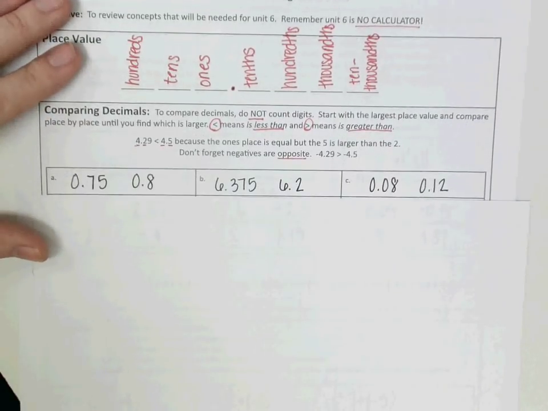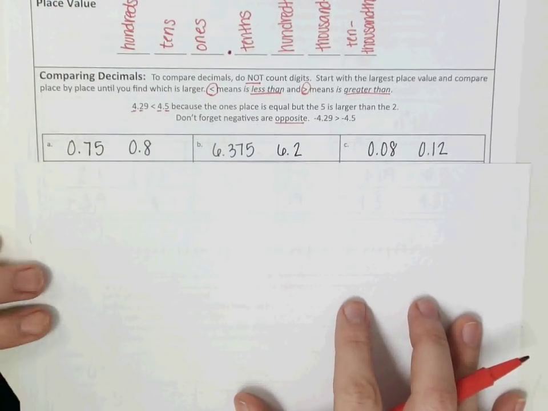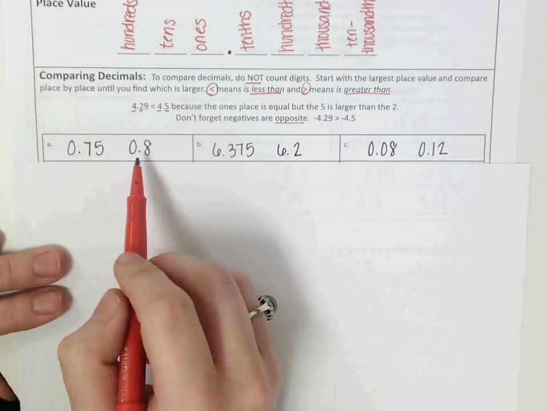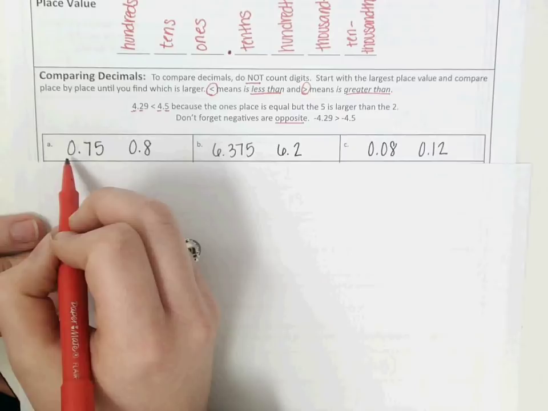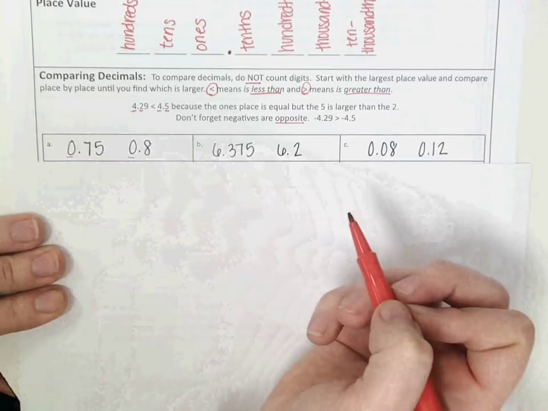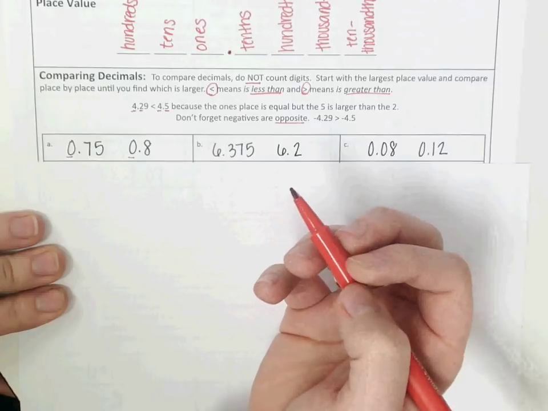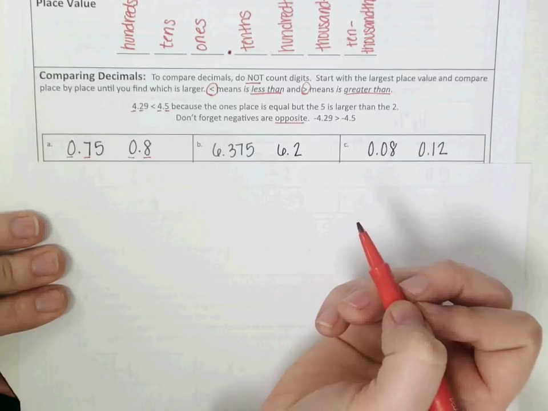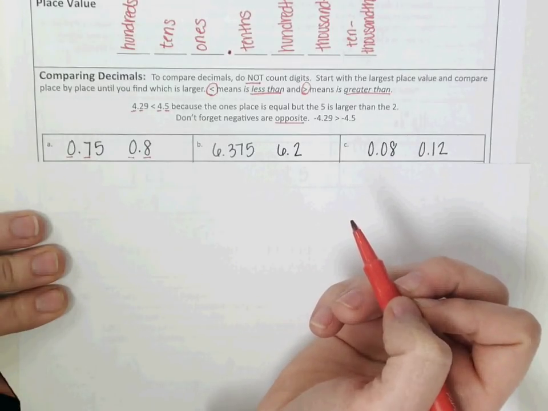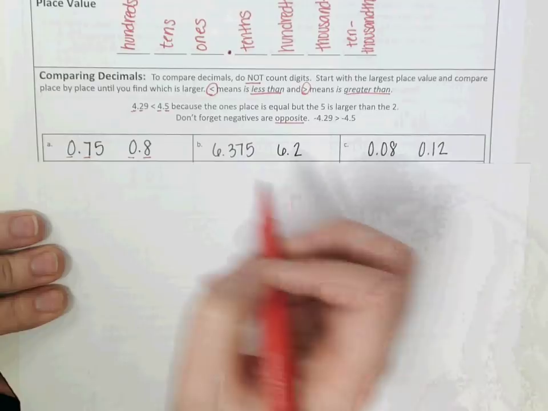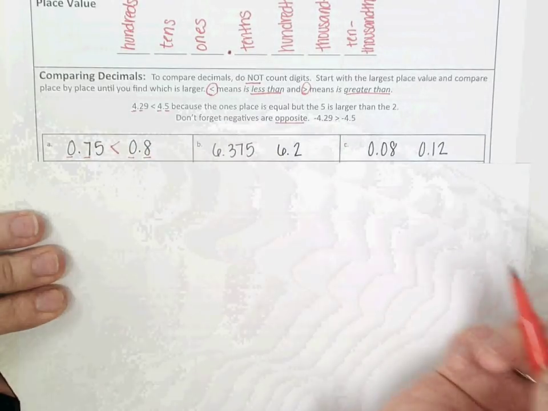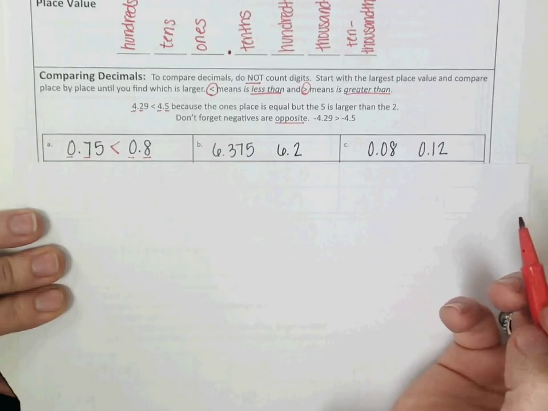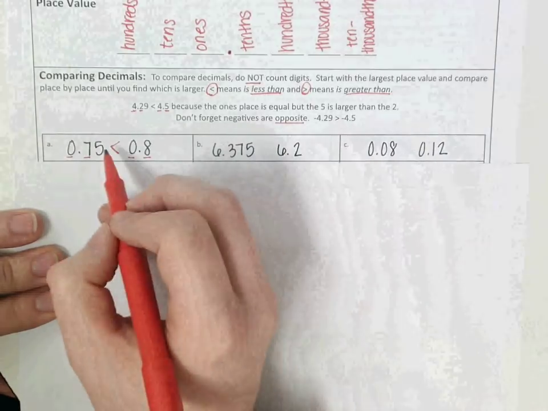So let's look at our first examples here, if you want to write those down. Our first one is 0.75 compared to 0.8. We notice here that our ones places are the same. They're both zeros. So then we move on to our tenths place. We look at our 7 and our 8. We know that 7 is smaller than 8, which means that 0.75 is going to be less than 0.8. Even though 0.75 has two digits there, it is still smaller than 0.8.